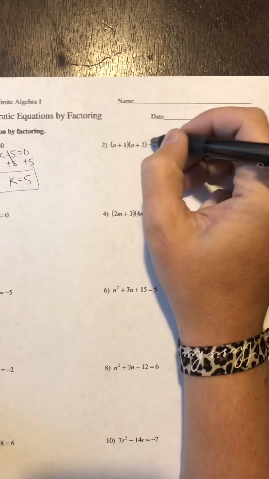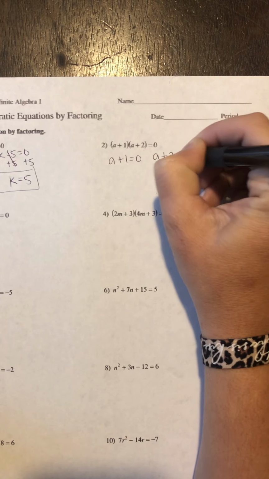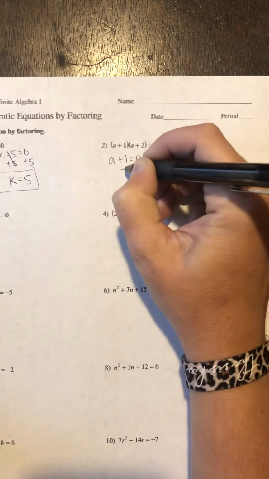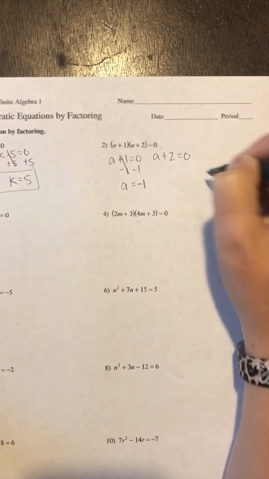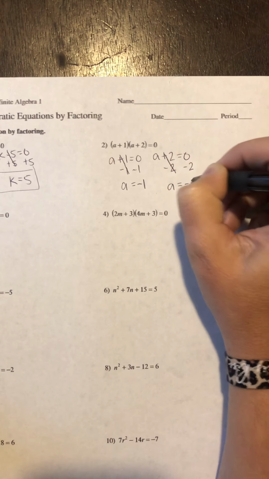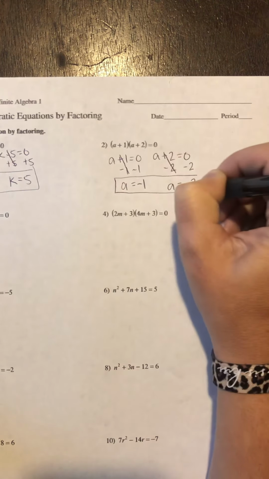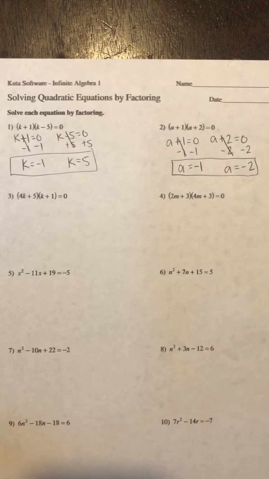All right, next one, same kind of deal. We're going to set it both equal to 0 and solve for both. And we get a equals negative 1. And a equals negative 2. So those are our two solutions here, or our two zeros. All right.